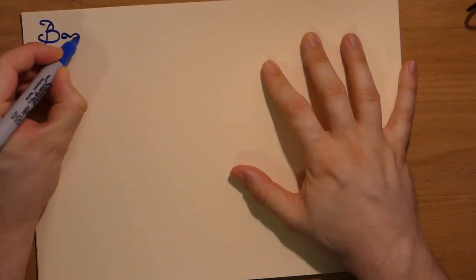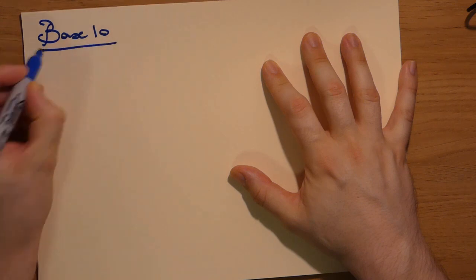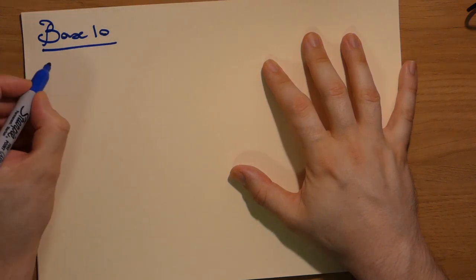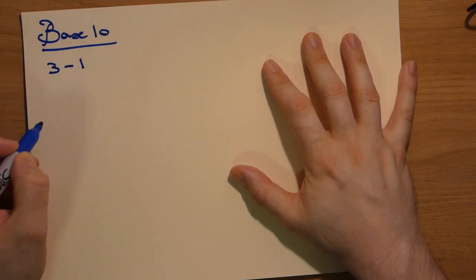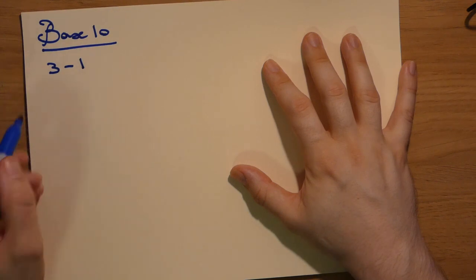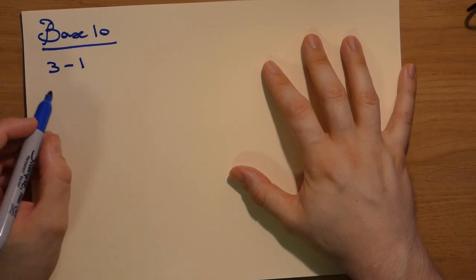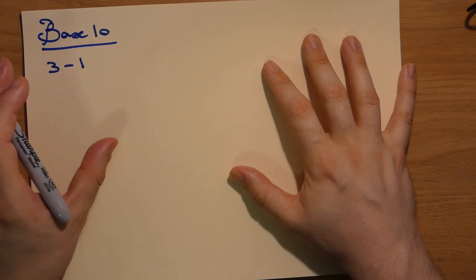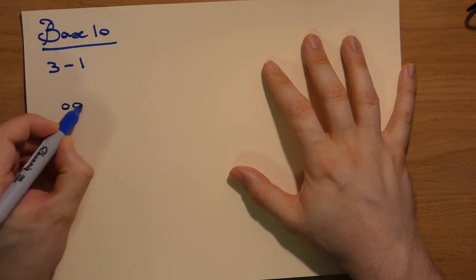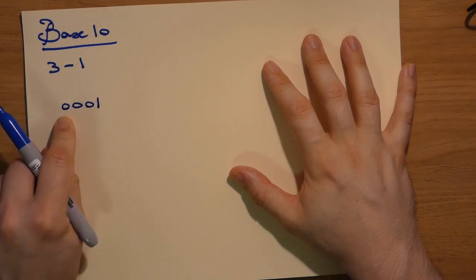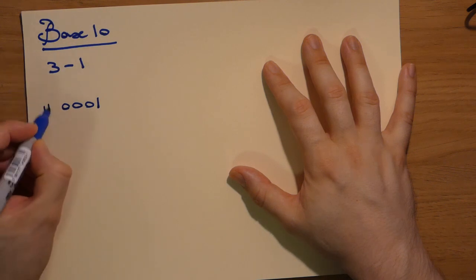So now in base 10, I am going to do the same thing. So 3 minus 1. I'm still going to take 4 digits, but this time this is base 10. This is my first step.